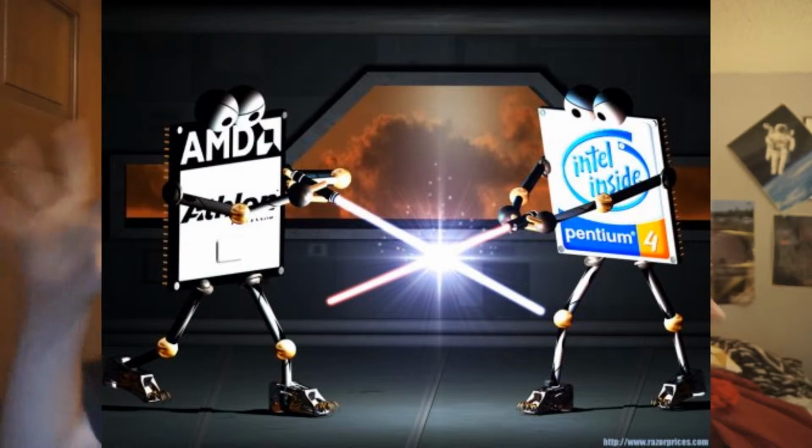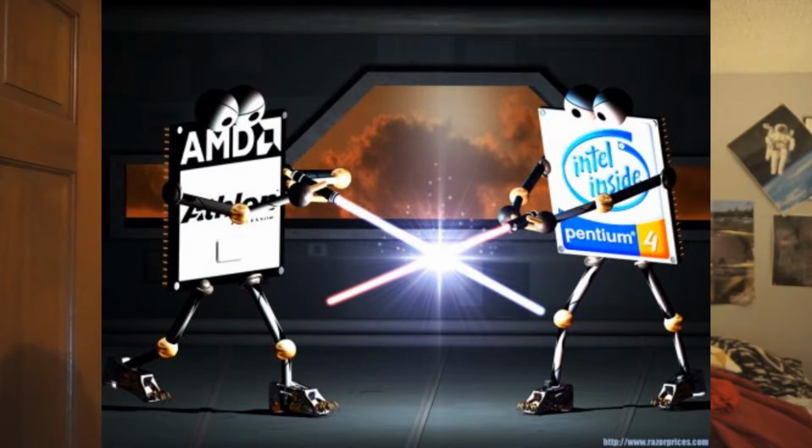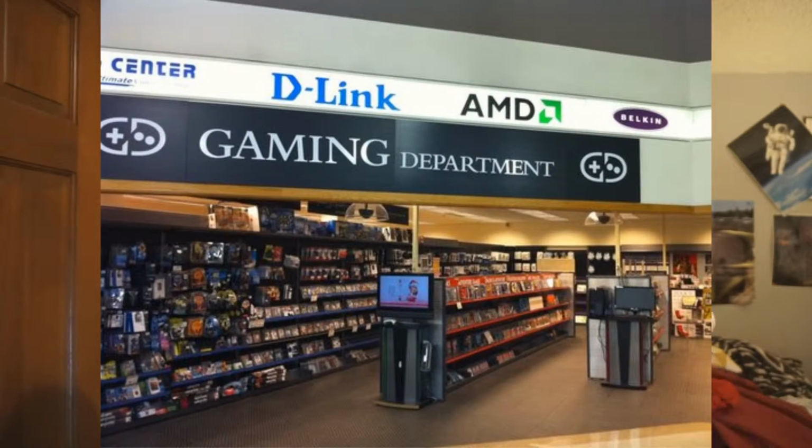So basically, AMD and Intel are the David and Goliath of CPUs. They're really the only big CPU manufacturers. There might be a couple others, but that's what you'll see when you walk into Micro Center. You'll see AMD, Intel, and there's literally sides for both, and they're at this brawl.